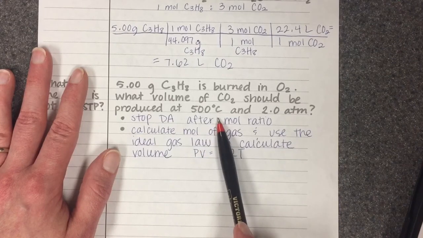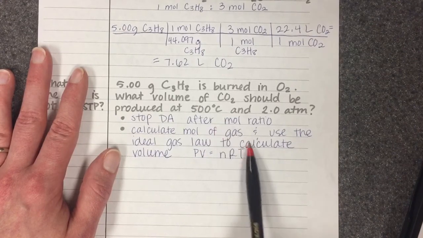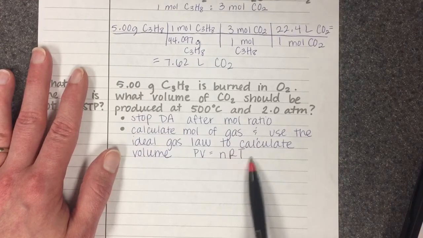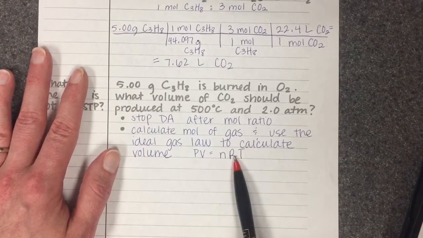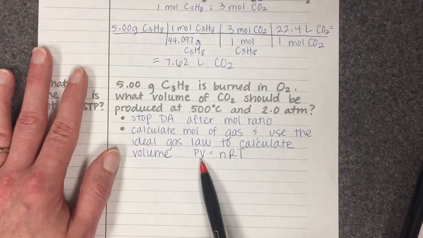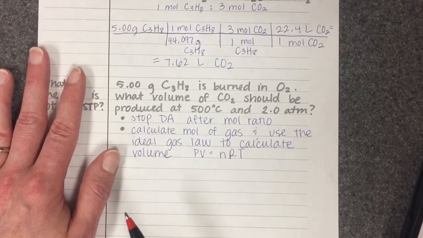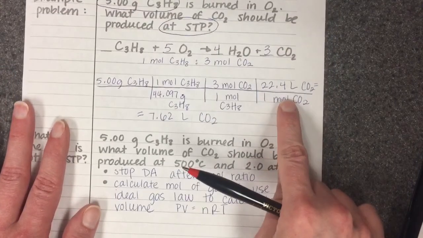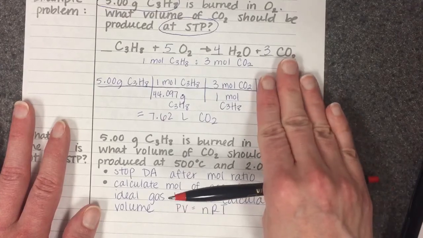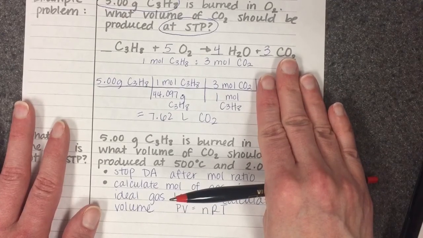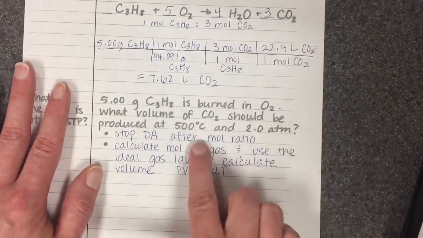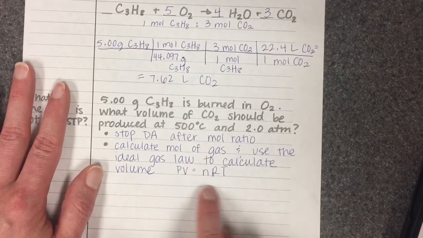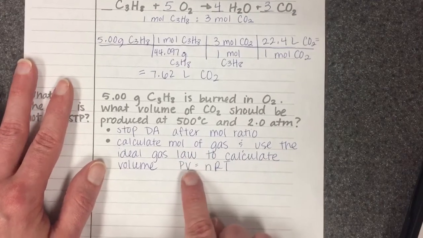We have a temperature of 500 degrees Celsius, we'll convert that to Kelvin and plug that in. We always have a value for R, we just look that up. And then we can solve for volume. So since our gas is not at STP, we cannot use this last conversion factor. So instead we're going to stop just before it, calculate moles, and then use the conditions we have to fill in the ideal gas law and solve for volume.